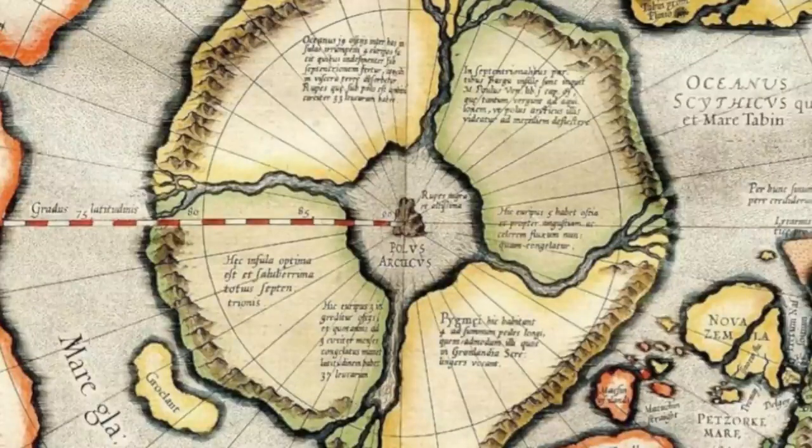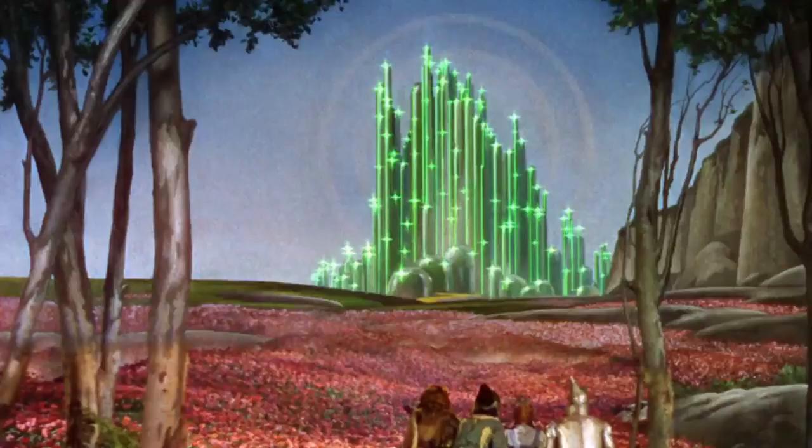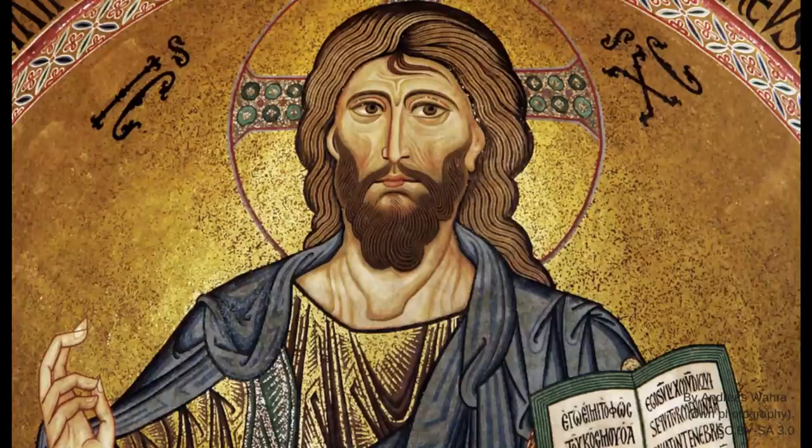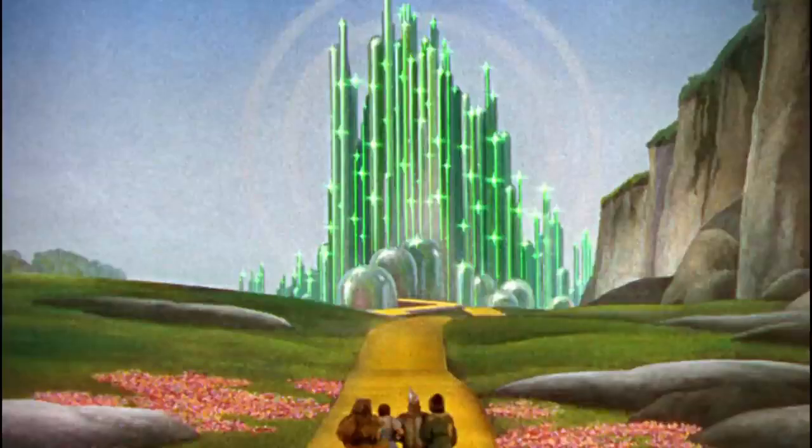Look at the representation of the Emerald City in the film. Look at the domed halo surrounding the city. Much like the halo we see with representations of Christ. But does it remind you of something? Look closer. Columns.